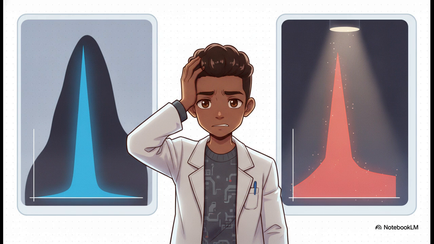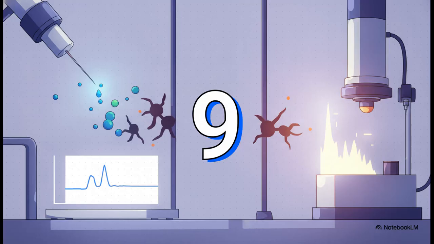On the flip side, formic acid, or FA, produces slightly wider peaks, but as we're about to see, it plays way nicer with the detector. The impact of this choice? It's staggering. When you're using electrospray ionization mass spectrometry, adding TFA causes a massive 9-fold suppression of the mass spec signal compared to using formic acid. 9-fold! TFA is such a strong ion pairing agent that it literally hides the molecules from the detector.